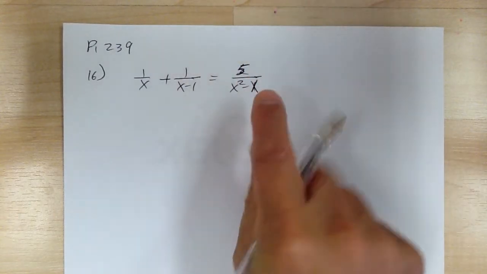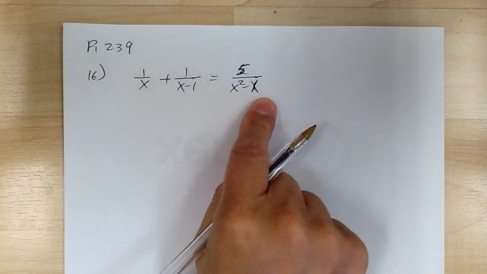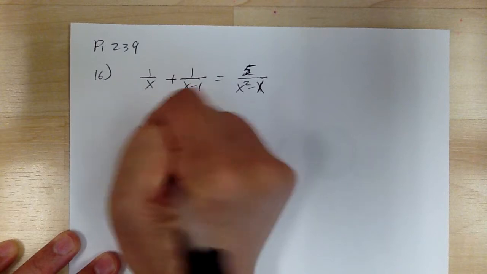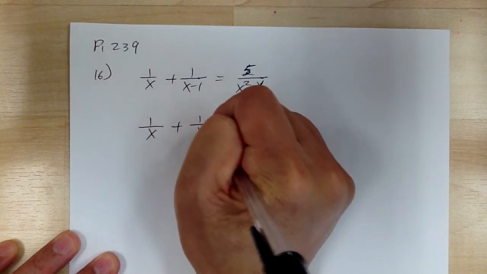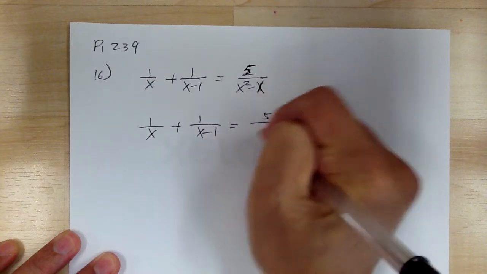I'm messing it up. Okay, double check, make sure you copy the problem correctly. So again, first let's go and factor so we can find out the LCD. So factoring, you have to do step 1, common factor.